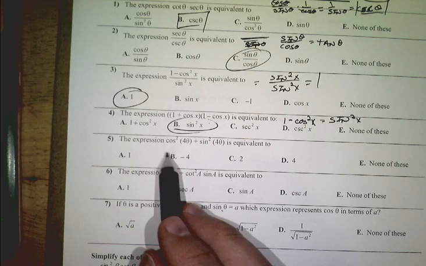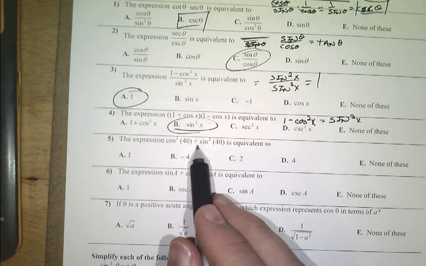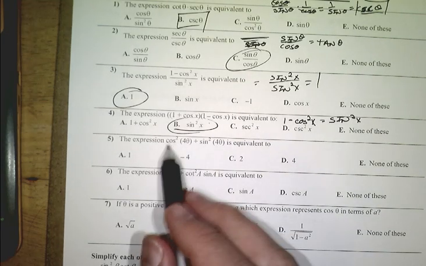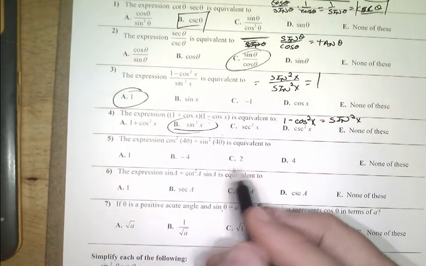Okay, the expression cosine squared 4 theta plus sine squared 4 theta is equal to, well, cosine squared of an angle plus sine squared of an angle. It doesn't matter what the angle is. It's 1. Pythagorean identity.